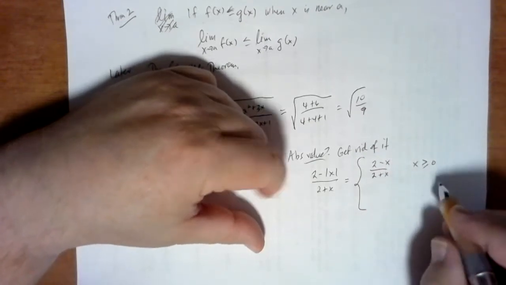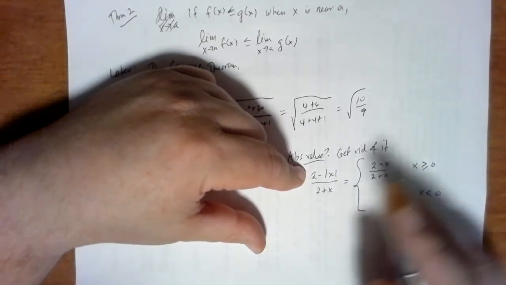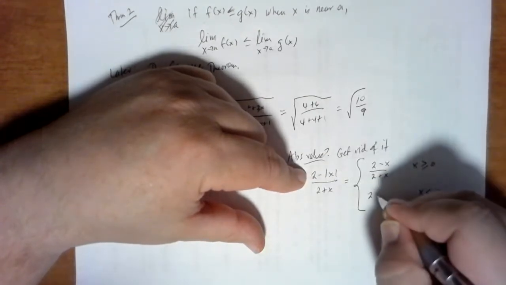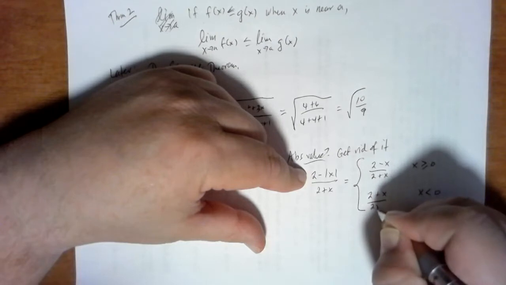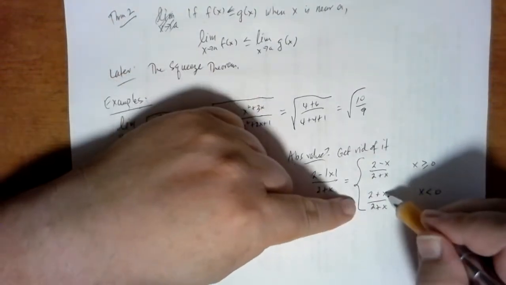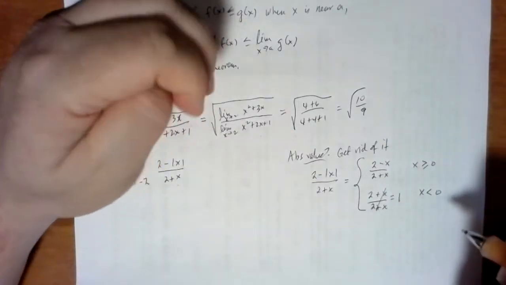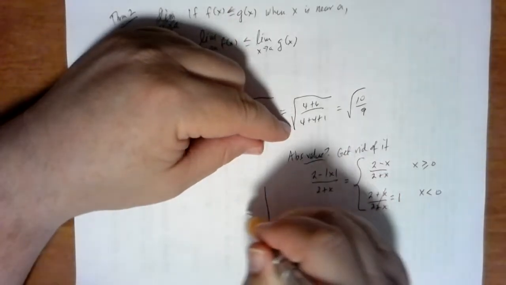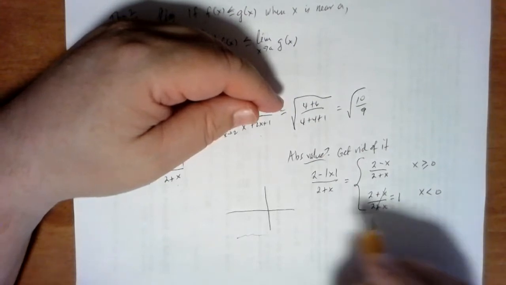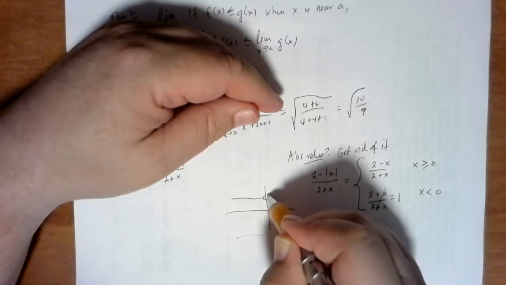Okay, then what happens if x is less than 0? Then the numerator becomes 2 minus x, right? Or 2 plus x divided by 2 plus x. Oh, that's interesting because that cancels each other out, and that's just 1. Okay, so on the graph, if x is negative, my function is just the function 1 on the negative side. And then it would be undefined here.